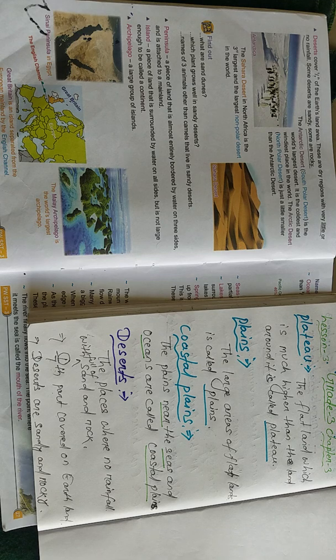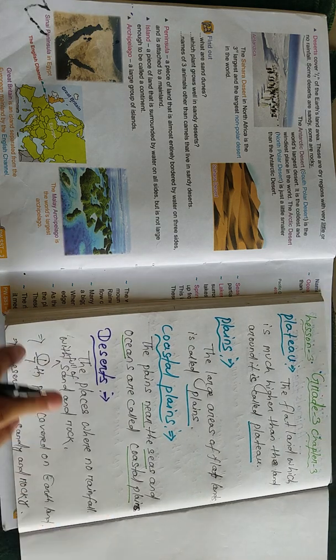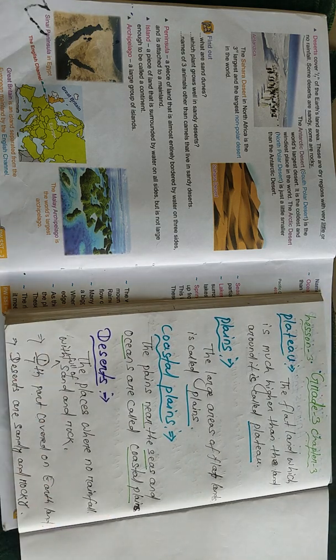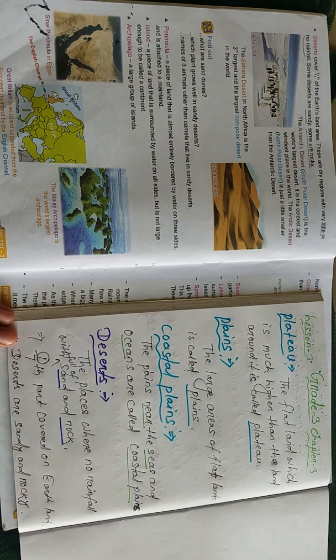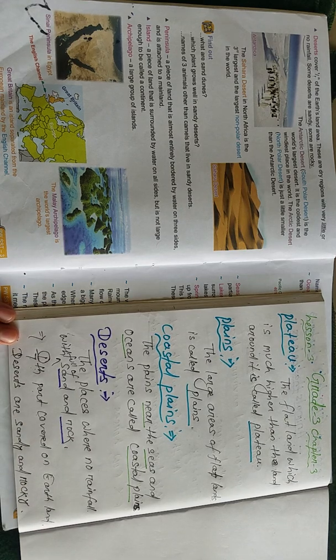Desert means where there is no rainfall, or we can say little rainfall. That means no rainfall, and full of sand and rock is called a desert area. The places where there is no rainfall, full of sand and rock, are called desert areas. So how much of our earth's surface is covered by desert?